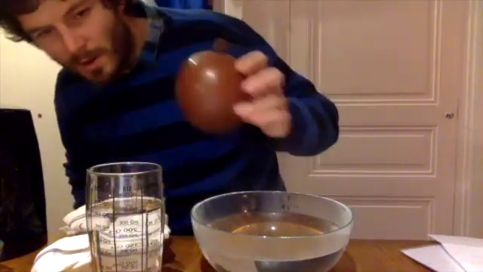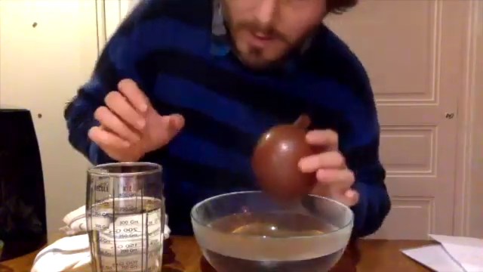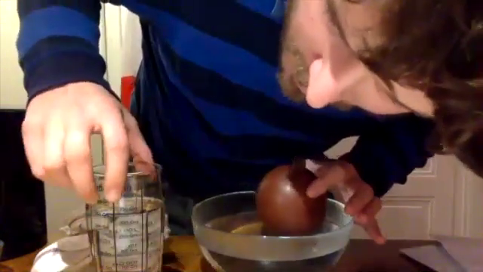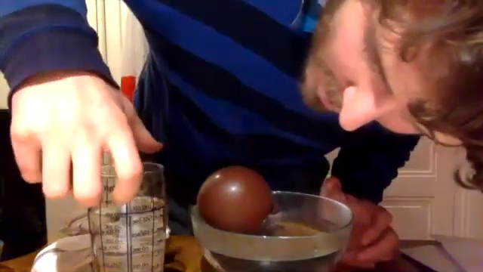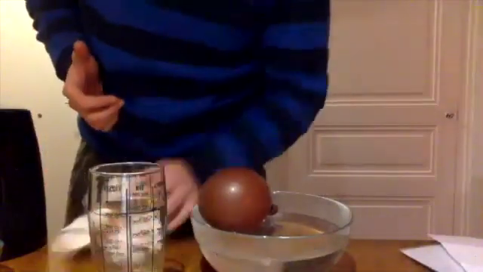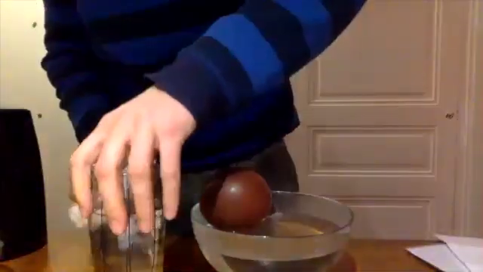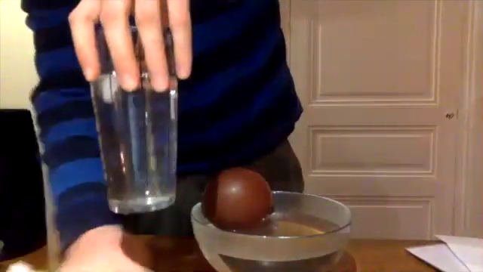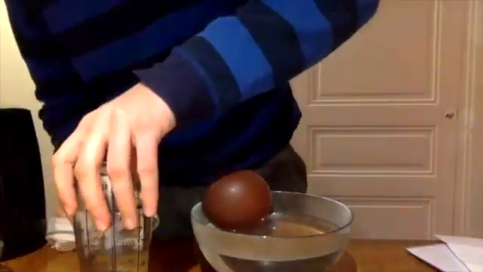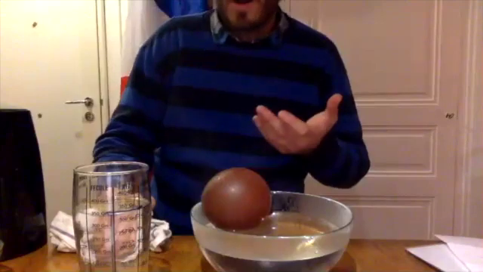And now the ice cube's almost melted. In the glass, yeah, it almost melted. And we can see the level of the water has stayed exactly the same so far. And that's a good demonstration of Archimedes' principle. Archimedes' principle states that something floating in water will displace a volume of water with a mass equal to its own.